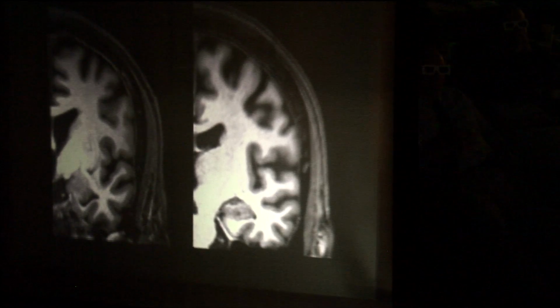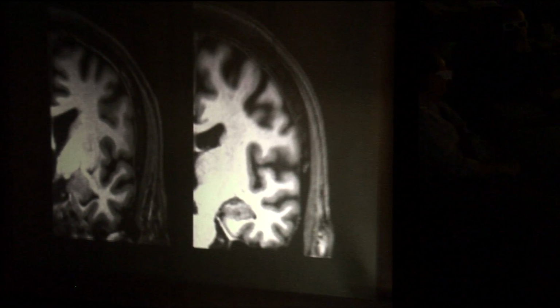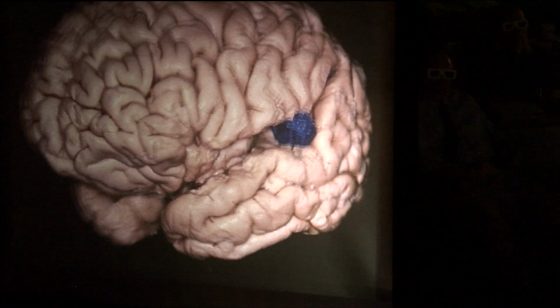So when you see a fissure like this, oblique, you know that you are anterior to Heschl's gyrus. You know that you are in the polar plane. If you see a fissure like this, it's because you are posterior to Heschl's gyrus. It's flat, okay? Ways of looking at the MRI.